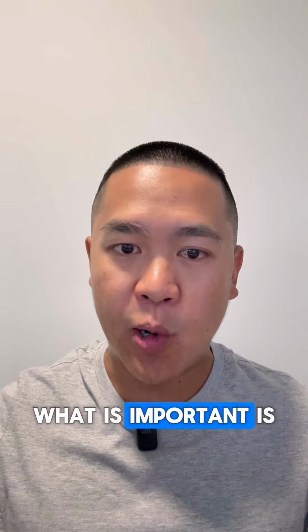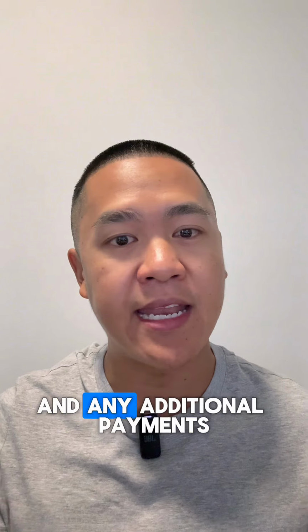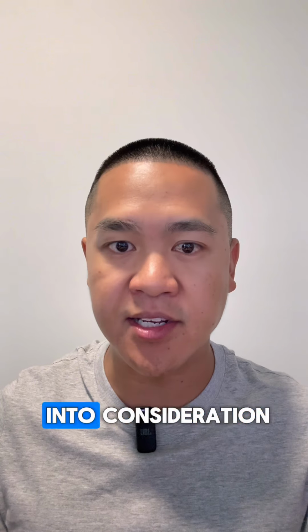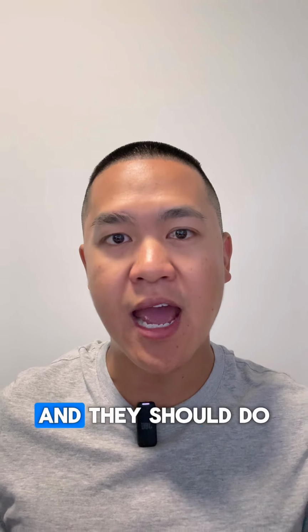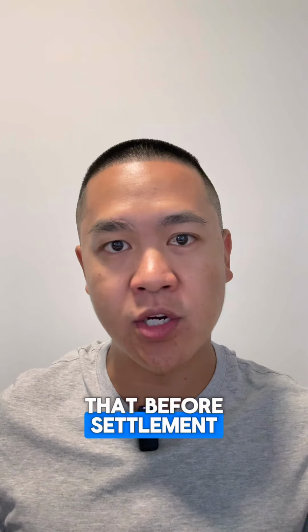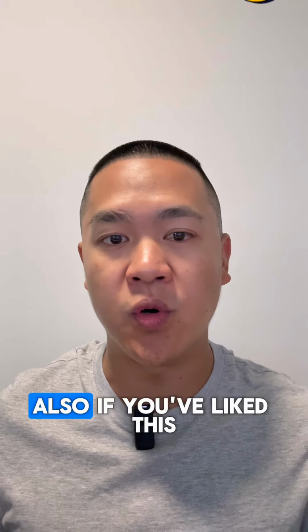What is important is that we check these rates and any additional payments or updated recent payments are taken into consideration. If you want to know more about this, ask your solicitor or conveyancer to explain it to you, and they should do that. Before settlement, they'll give you a copy of this also.